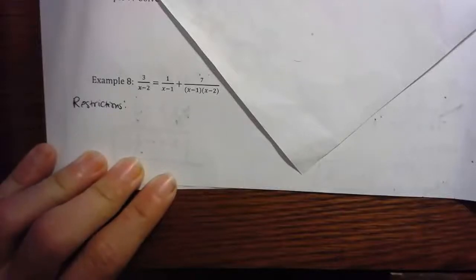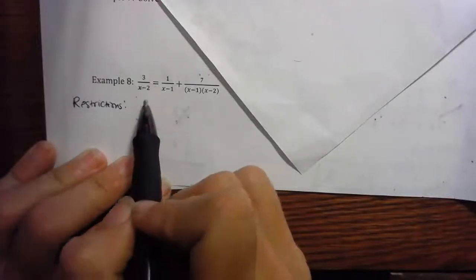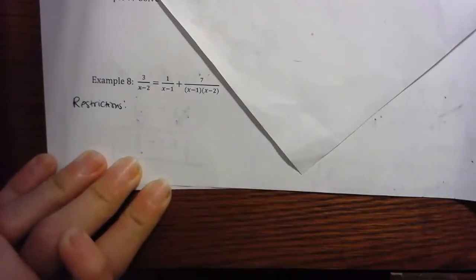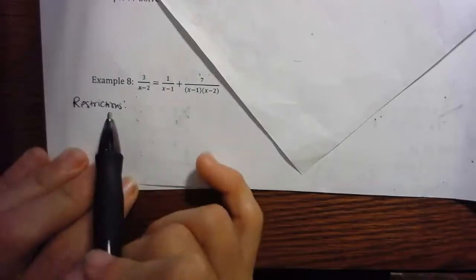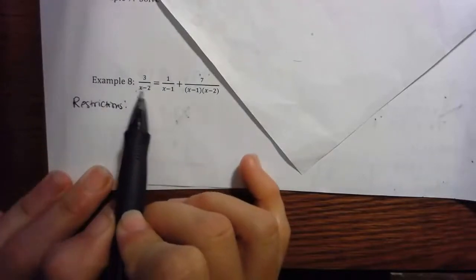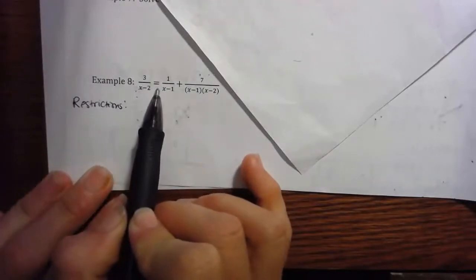Okay, so we have this example here where not only do we have variables in the denominator, but we have full-on expressions. And how do we handle that? So first thing is you want to think about the restrictions. We cannot have any of these expressions equaling 0.